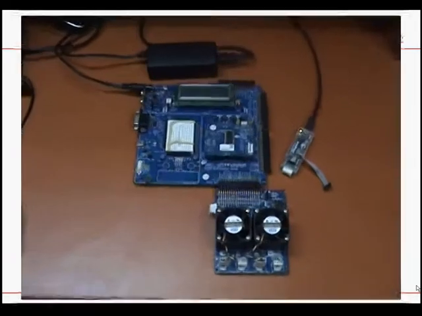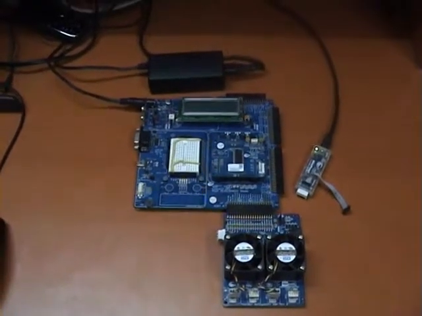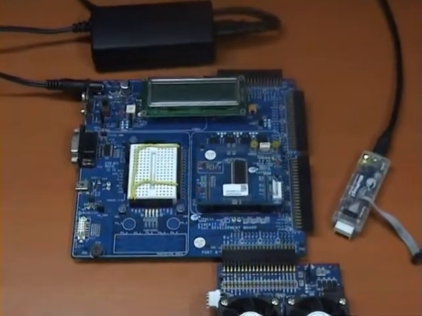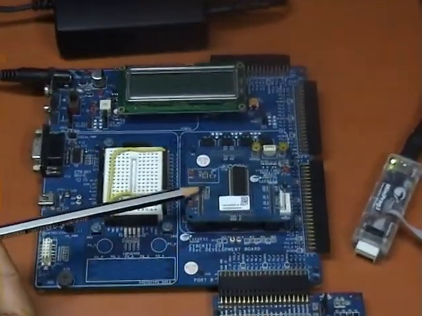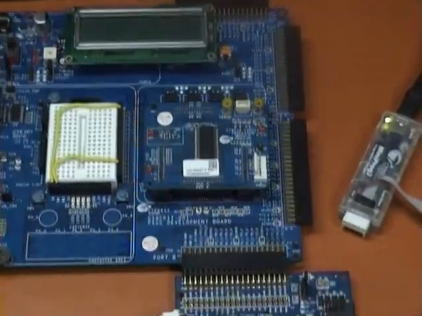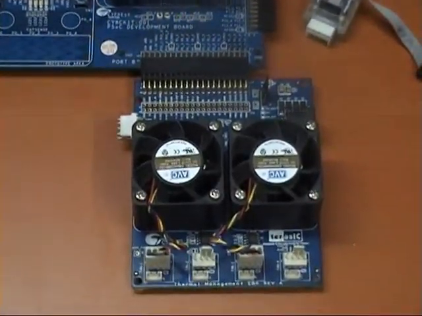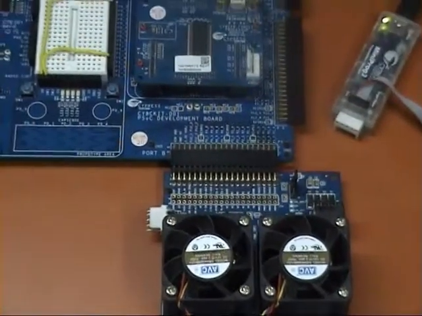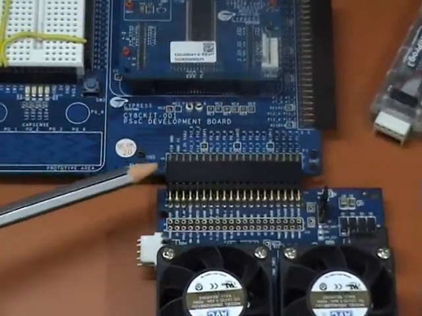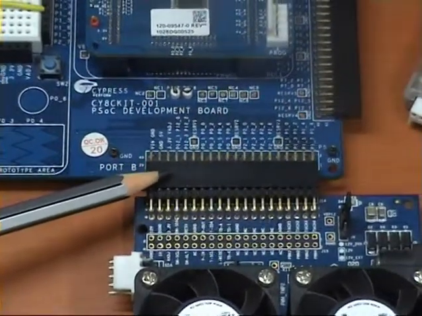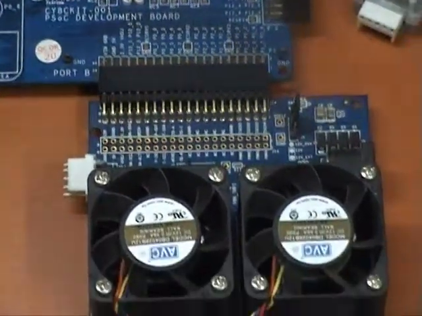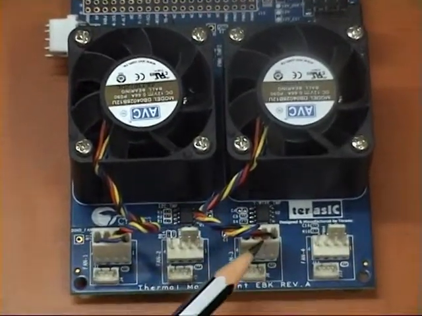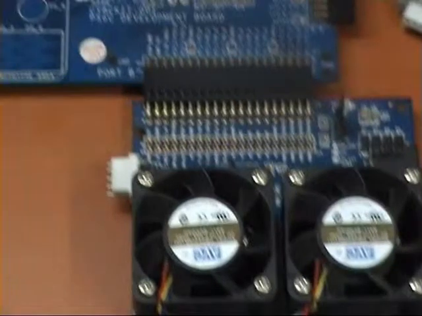Let us have a look at the demo setup. This is the CY8CKIT-001 PSoC platform kit with the CY8C28 family processor module. This is the CY8CKIT-036 thermal management expansion board. The expansion board is connected to port B of the platform development kit. Fan 1 is connected to the first header and fan 2 is connected to the third header.